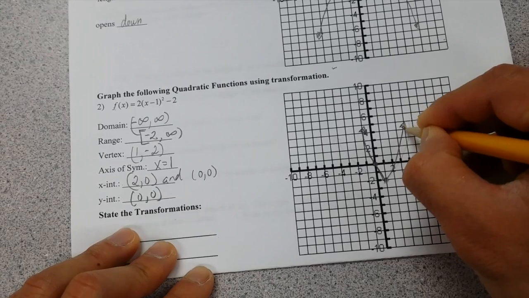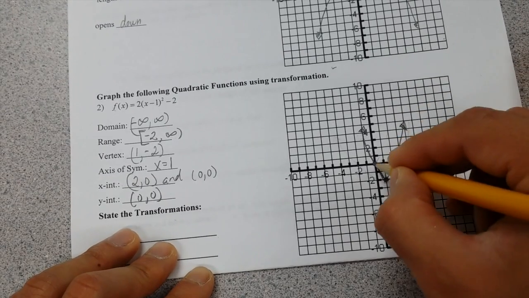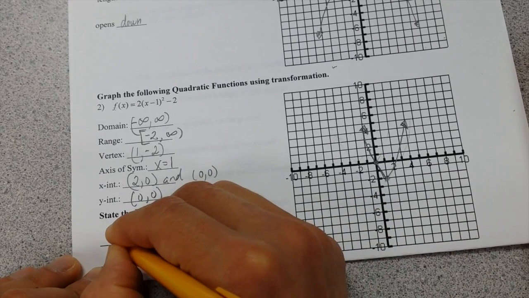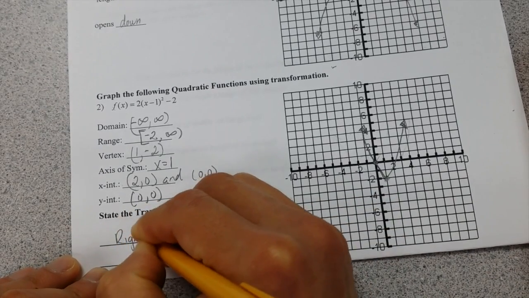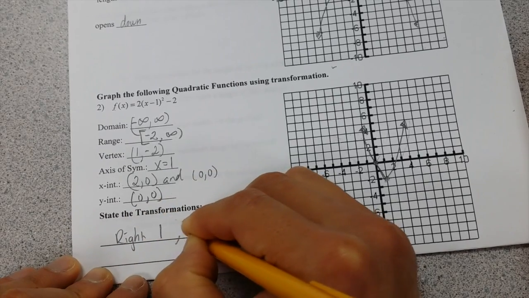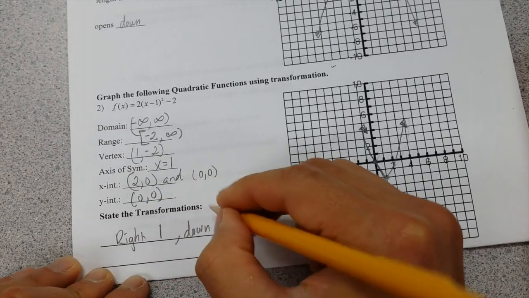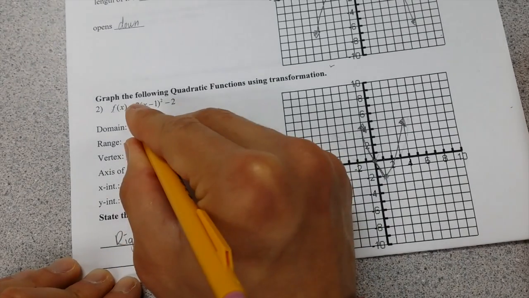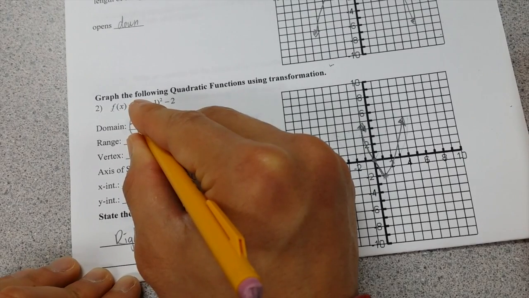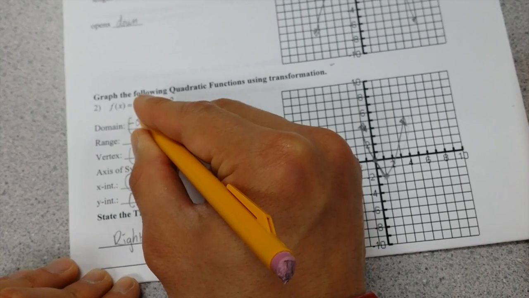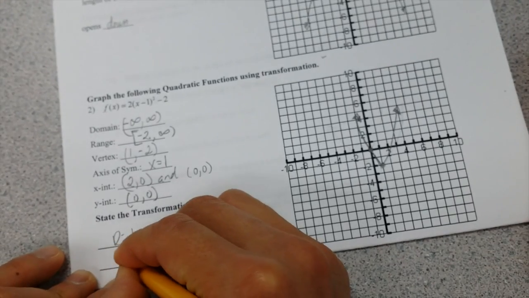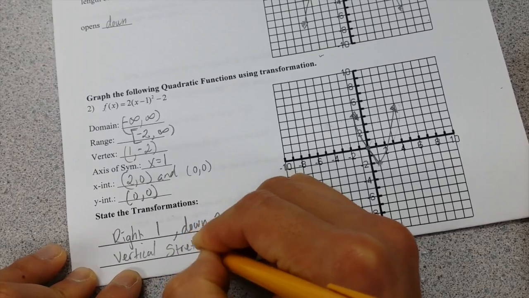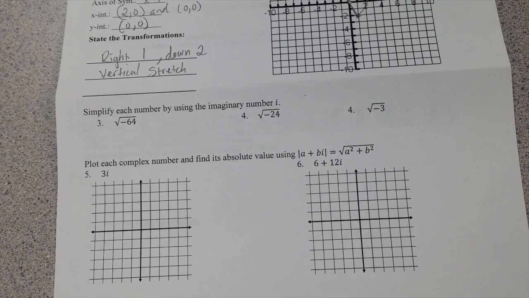Okay. Now to state the transformation, basically, where did this graph go? How did it move from the standard parent graph? Well, it went to the right 1 and down 2. Since the number in front is a number greater than 1, it's a vertical stretch.